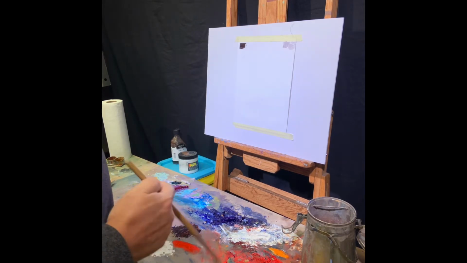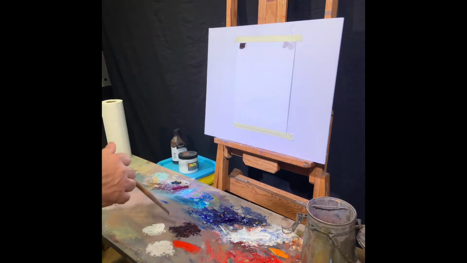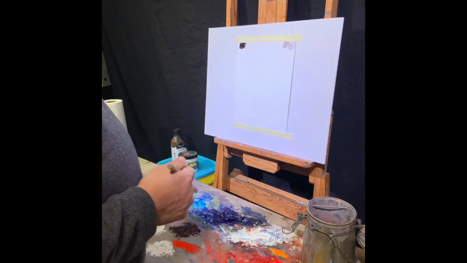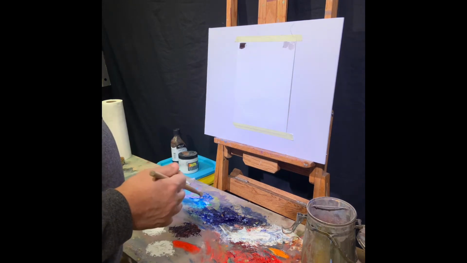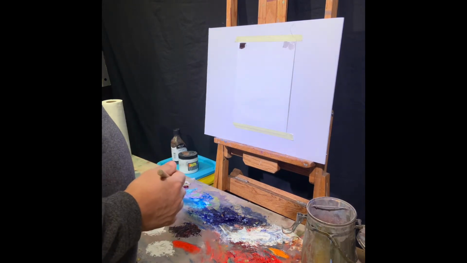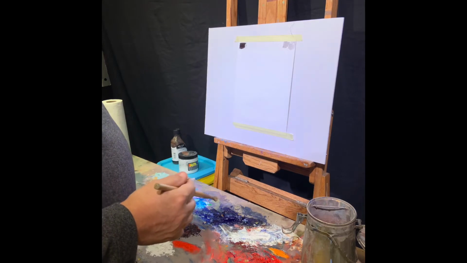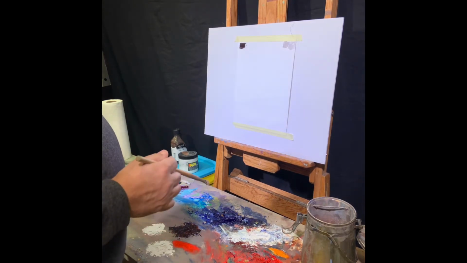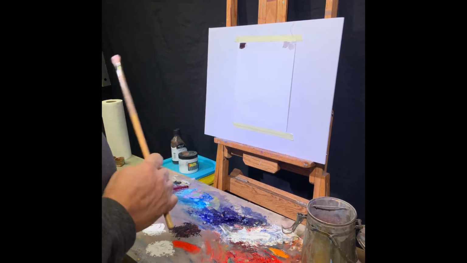I tend to always work in that 3-color system. It's easier for me. It challenges me to mix better paint, challenges me to mix better value, and it also inspires me to see how red I can make a green. So I like to challenge myself that way too. Anyway, we're talking about value tonight.